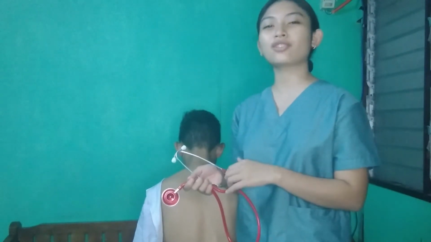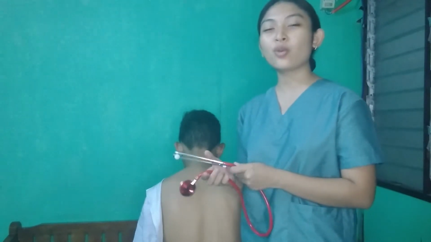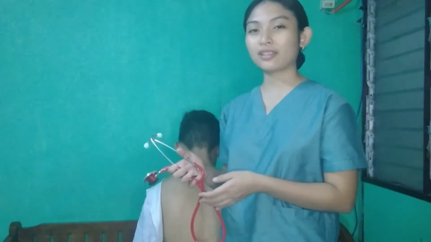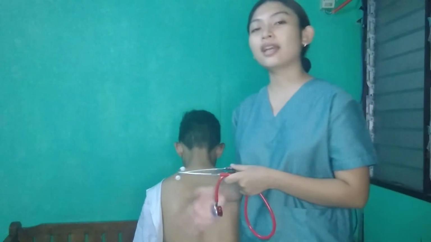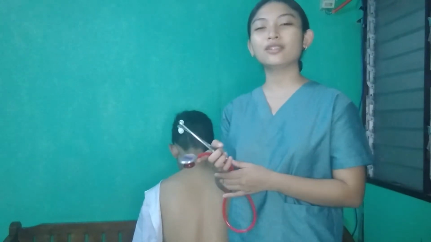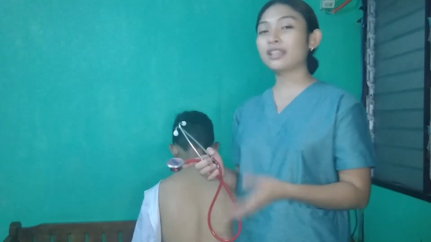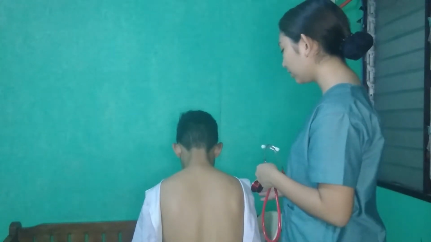is normal. There are no adventitious breath sounds like crackles or wheeze, which indicate abnormalities. So that is the end of examining the posterior aspect of the chest. We're going to move on to examining the anterior aspect of the chest. Okay, so John, can you please turn face front?